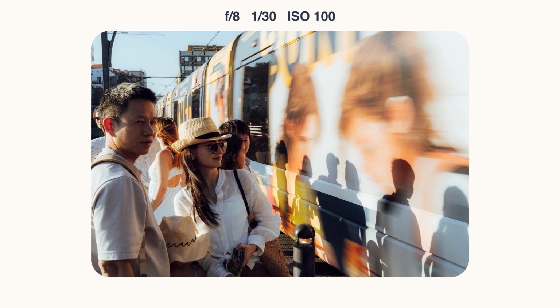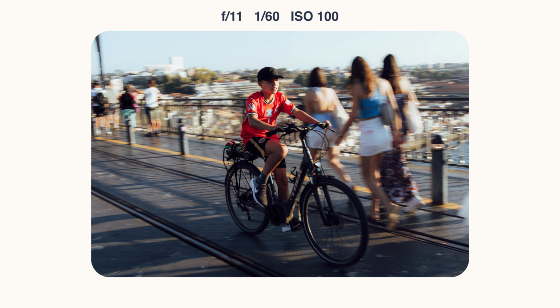It's possible to create these effects without using a VND. You could just shoot in shutter priority mode and let your aperture go as high as you want to be able to create these sort of balanced exposure effects. But only with a VND with diffusion can we control that aperture to create a little bit more separation between our subject and the background, and also add this atmospheric glow to our overall image.